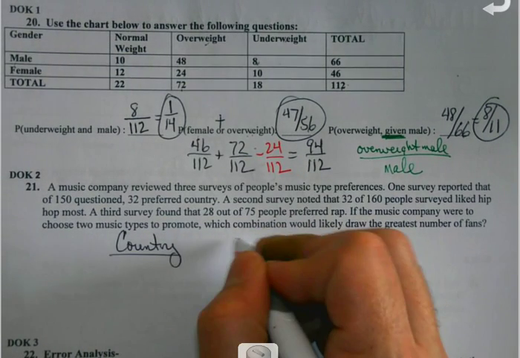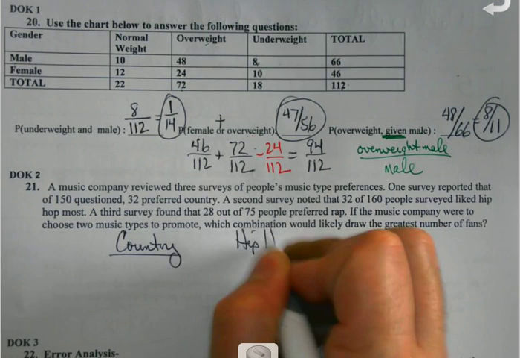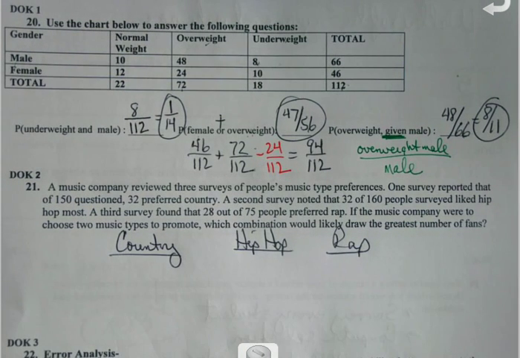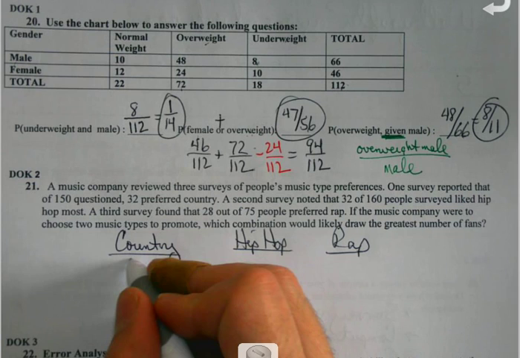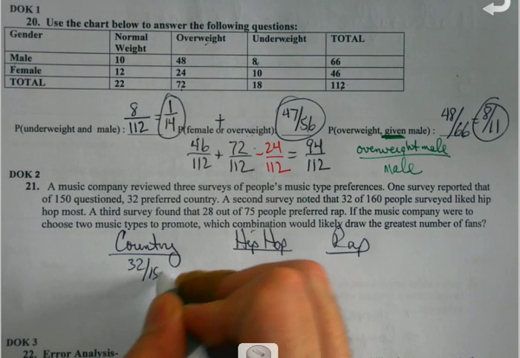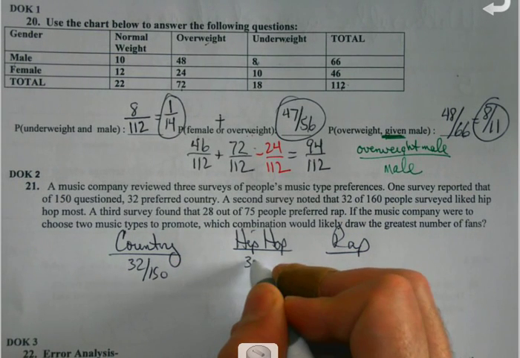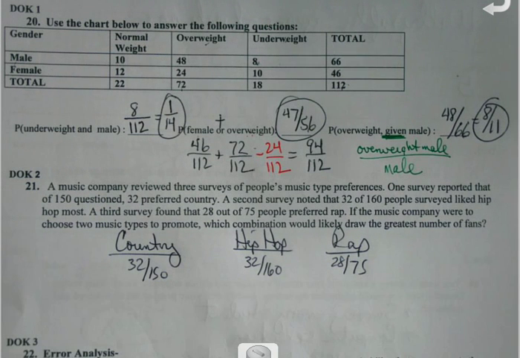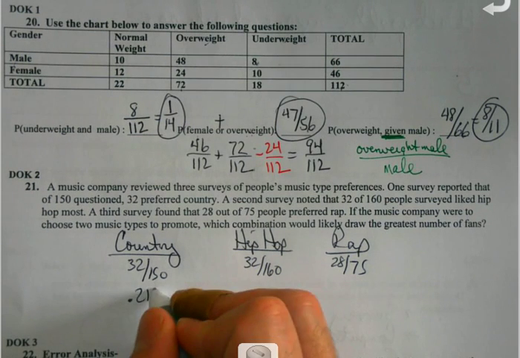So I got country, I got hip hop, and I've got rap. And if I take each of those and turn them into fractions, so 32 out of 150, 32 out of 160, 28 out of 75, and I just punch those in the calculator and get the decimals out for all of them, because decimals are usually pretty easy to compare.